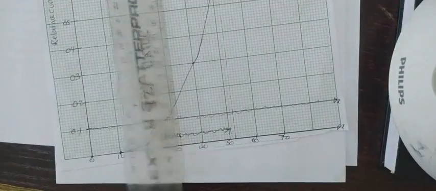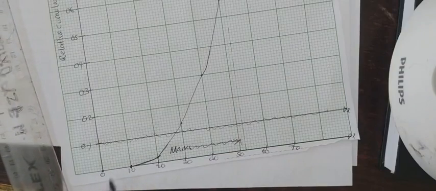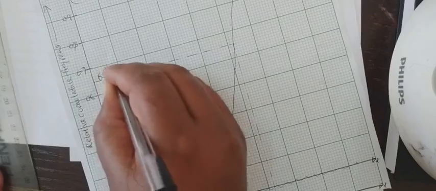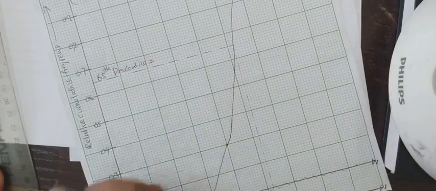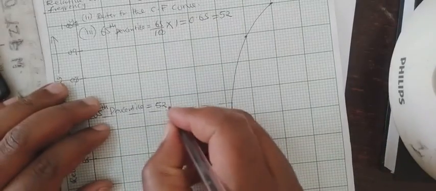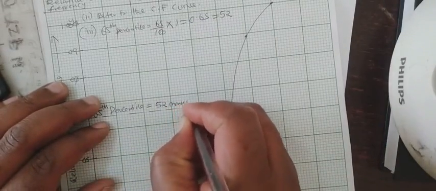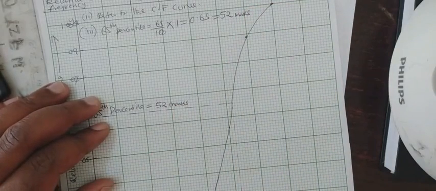Alright? So from there to there it is 10. It means each small box is 1. If this is 50, 51, 52. So meaning that the 65th percentile is equal to 52. Even if here you say this is equal to what? 52. Okay. That's the answer, 52. You can even emphasize say max. Even here, max. Then this is done. We are done with question 9.